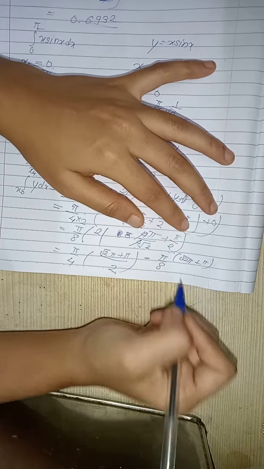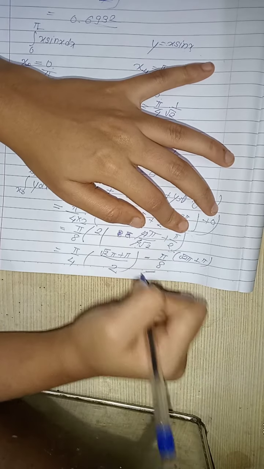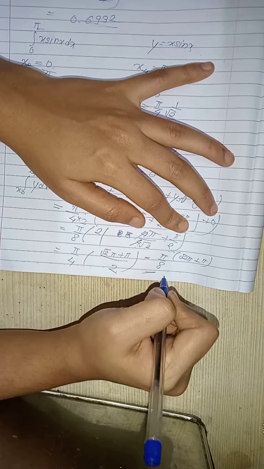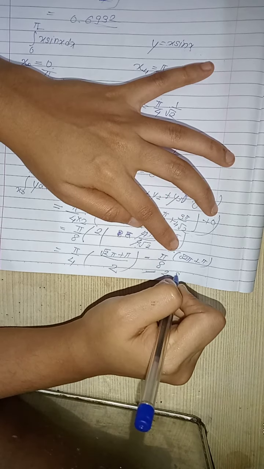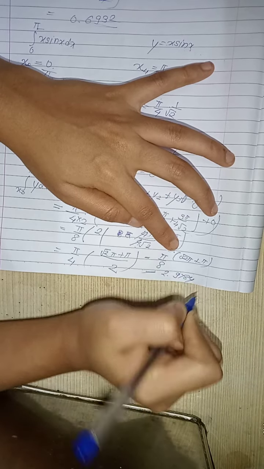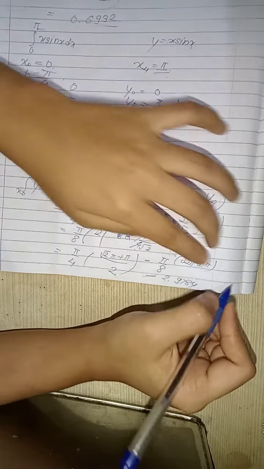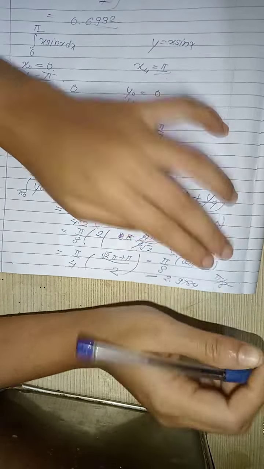After substituting the value of pi and calculating on the calculator, you'll get 2.9784.